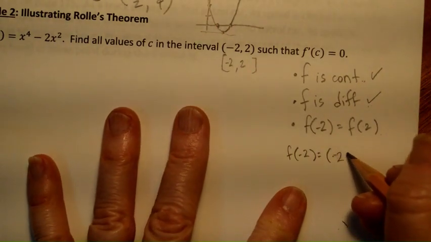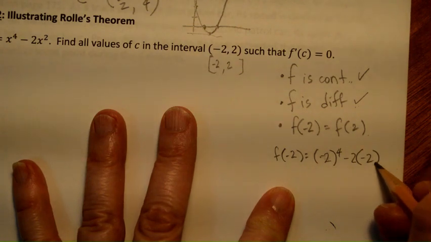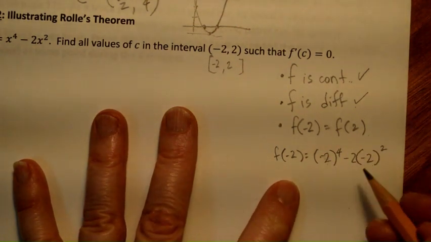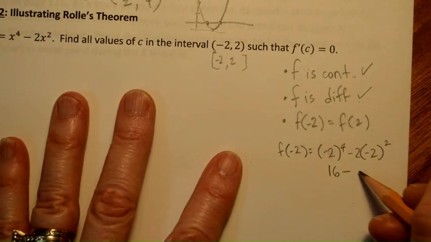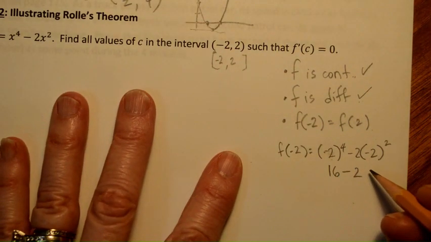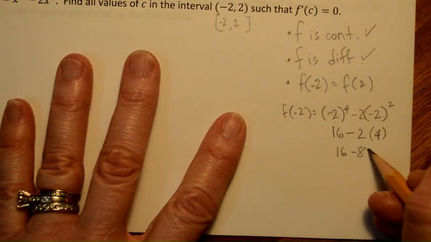-2 to the fourth minus 2 times -2 squared. Right, -2 to the fourth: 2, 4, 8, 16, that would be +16 minus 2 times 4. So in other words, 16 minus 8, which is 8.